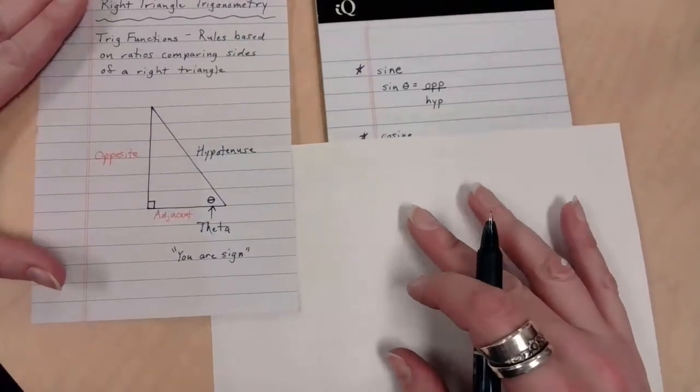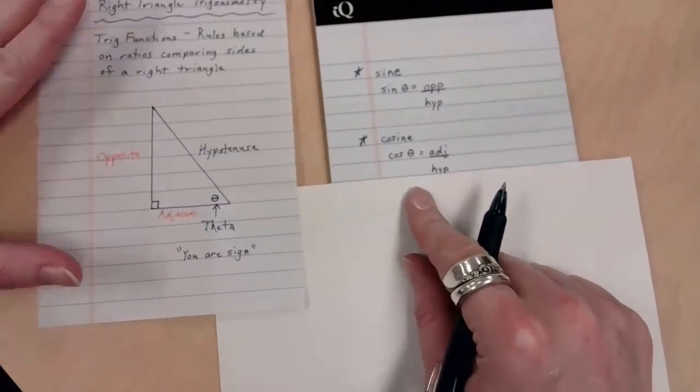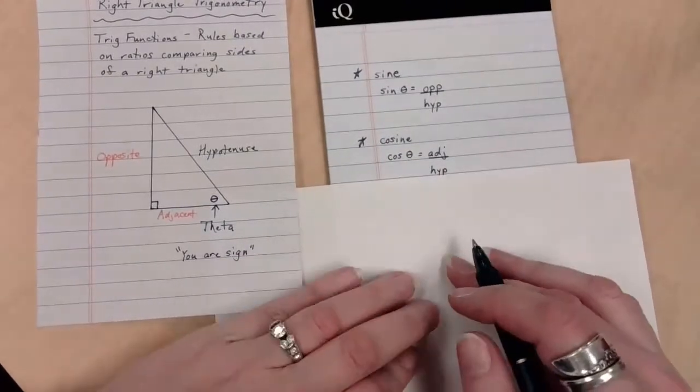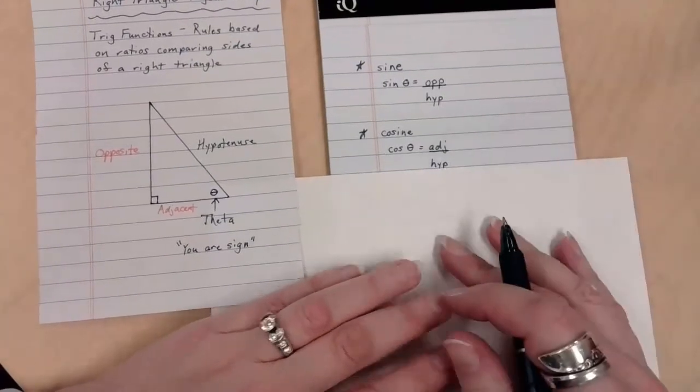We also have cosine. Cosine is spelled C-O-S-I-N-E, but abbreviated C-O-S. Again, you will still say cosine of theta if you would like to sound intelligent, which is going to be the adjacent side over the hypotenuse. You may have heard that one before.